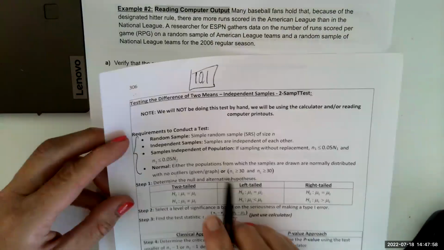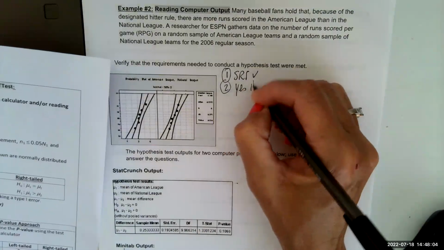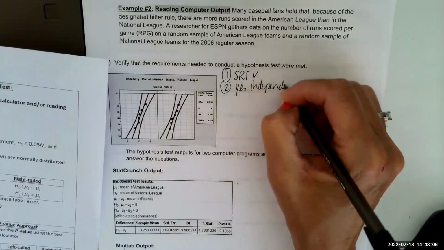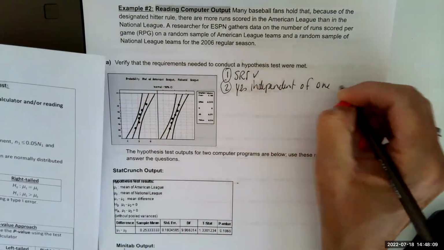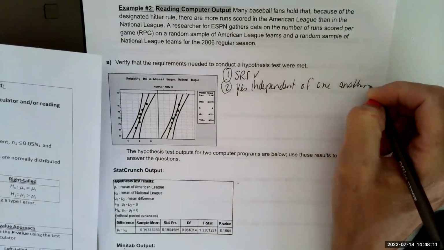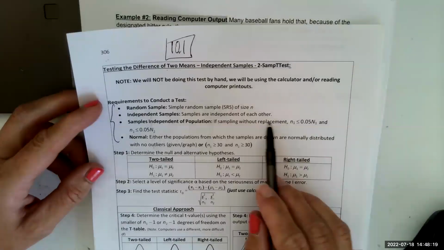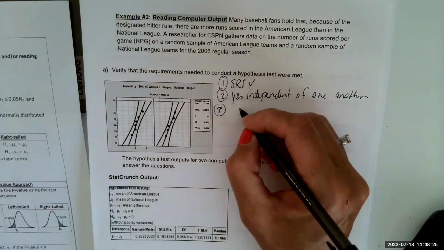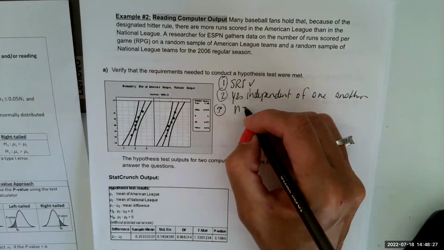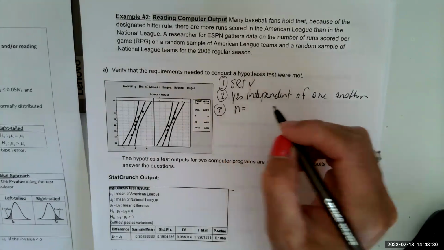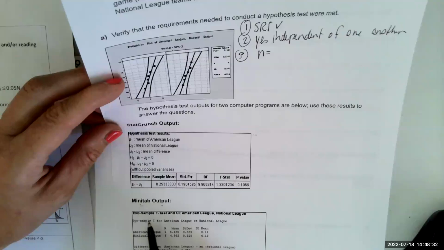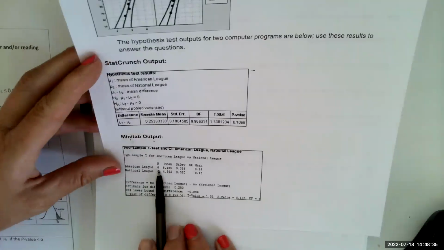The second is, are they independent of one another? So yes, independent of one another. Then we have to show their independence, that they're each smaller than 5% of the population. So the first one is, they showed this down here, the sample. It looks like they took 6 in each.